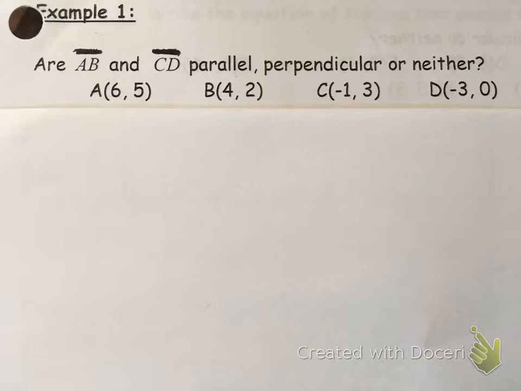So let me show you an example. Example 1 says, are AB and CD, that is segment AB and segment CD, parallel, perpendicular, or neither. So let's find the slope of segment AB.